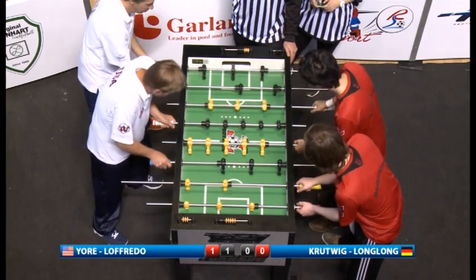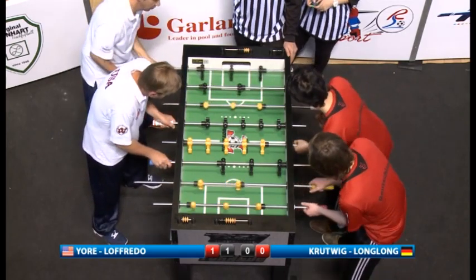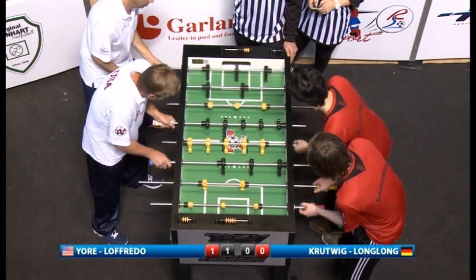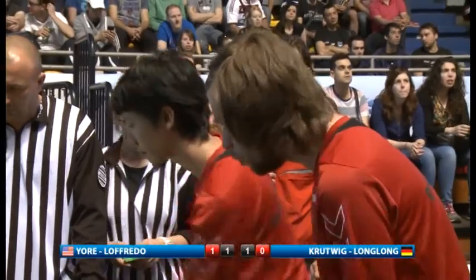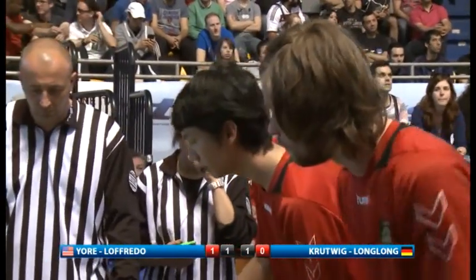And let's see what Krudvig has on the tornado table as he sets up his snake shot against Lafredo. And strokes it home near side. It's 1-1. Big shot there from Long.